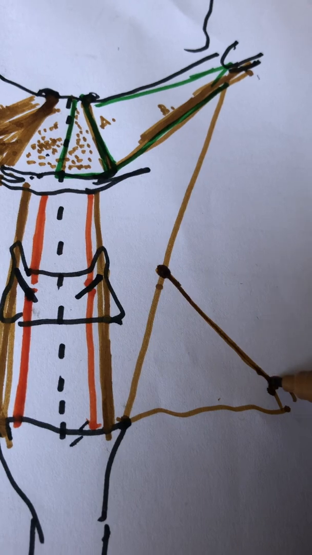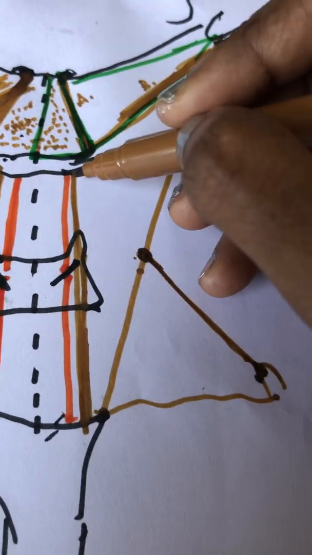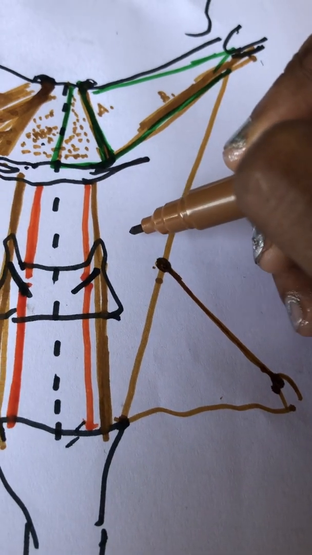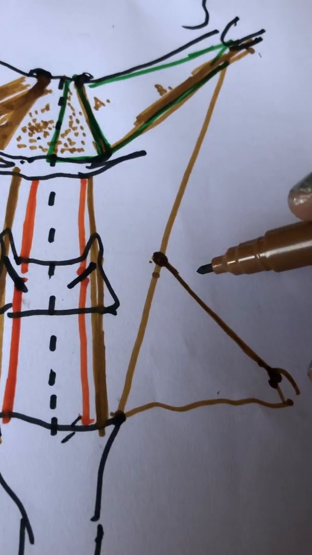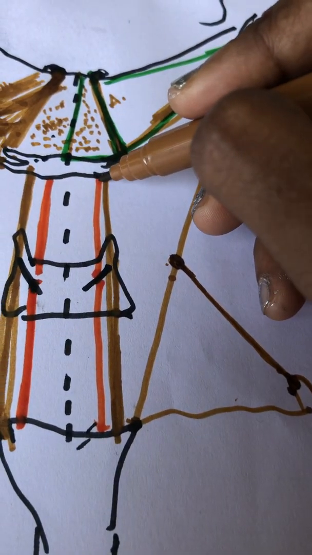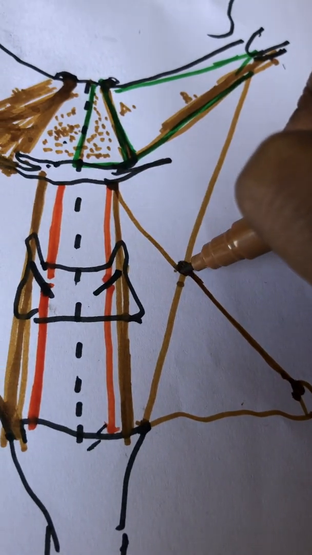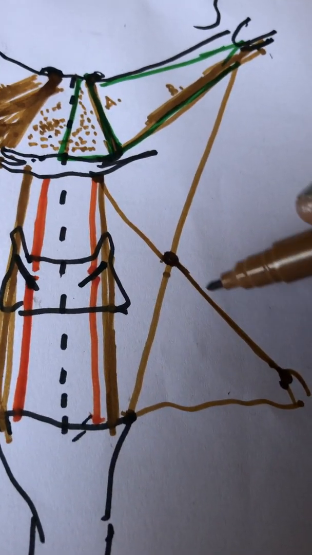This is called the inferior belly of omohyoid, and from here another muscle goes, called the superior belly of omohyoid. What does the word omo mean? It means suprascapular notch, and it is going towards the hyoid. The superior belly is coming from the hyoid, and the inferior belly is coming from the suprascapular notch.